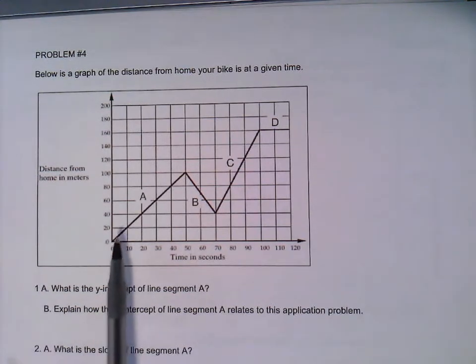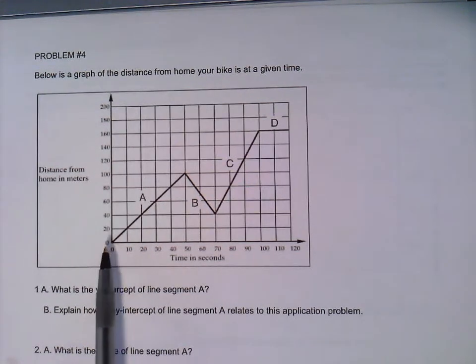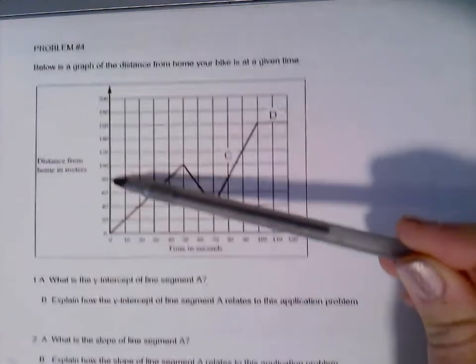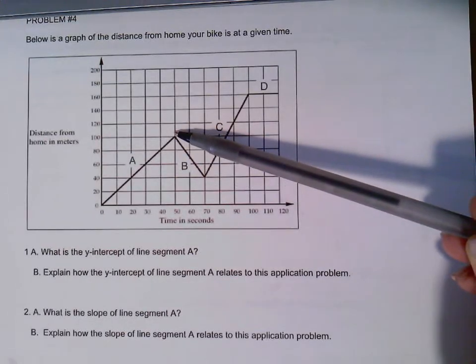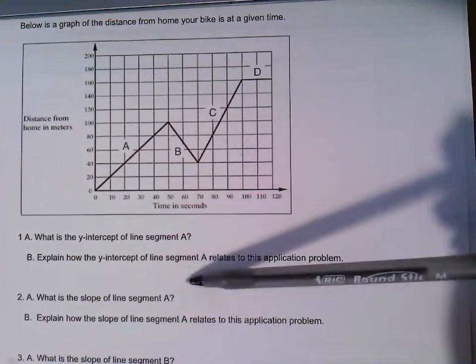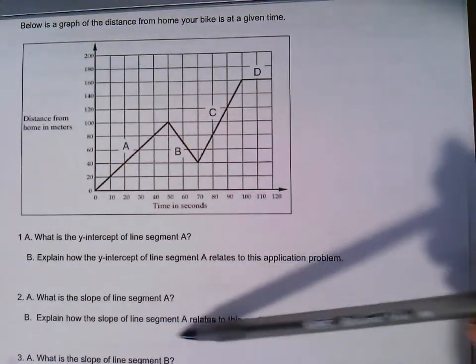The y-intercept would be (0, 0). How does the y-intercept relate to this problem? You're at your house. So at time 0, you're 0 meters from your house. Number 2, what's the slope of line segment A? I went up 100 and I ran 50. So 100 divided by 50, it has a slope of 2, right? 2 meters per second is the speed of the bike.